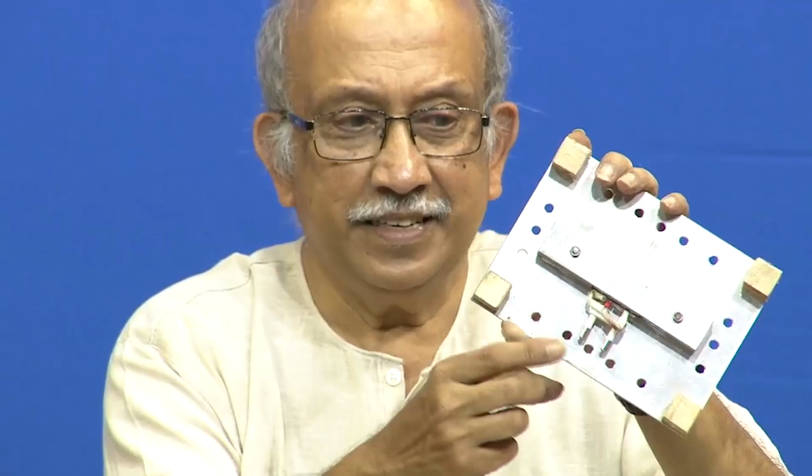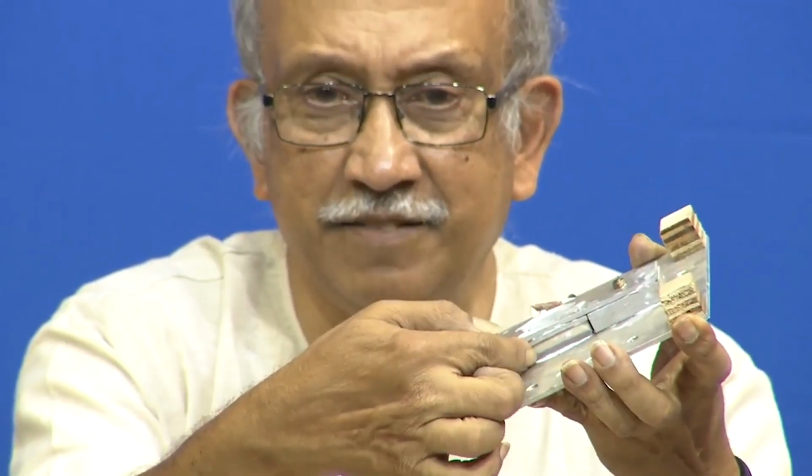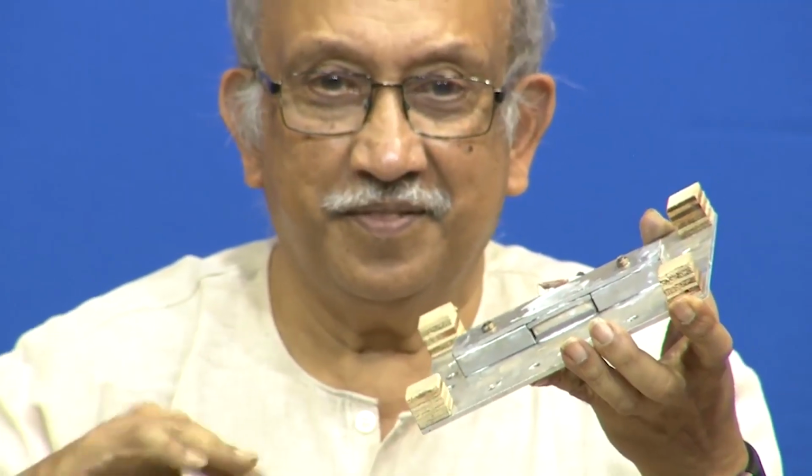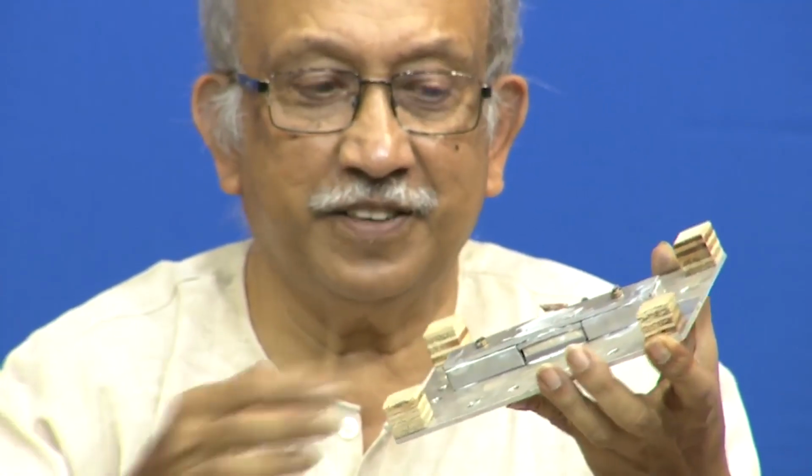And then elaborate arrangements have been made to clamp it. I have clamped something on top, something at the bottom, and then you can see here a small ceramic thing. It is actually nothing but a thermistor with a positive temperature coefficient. There are two slopes like this.